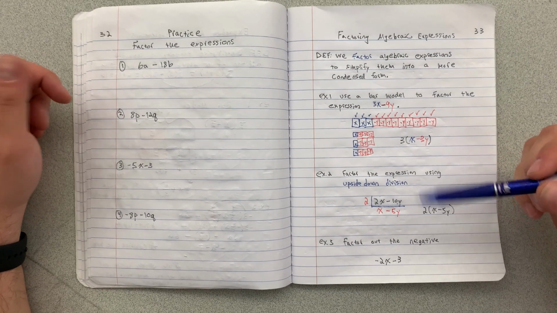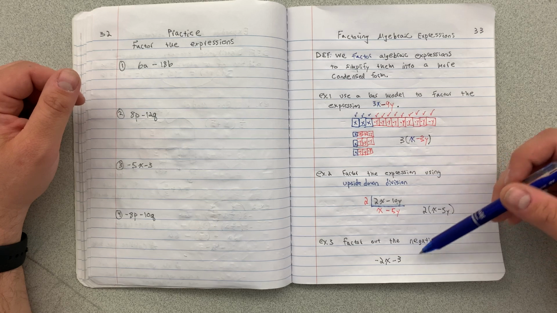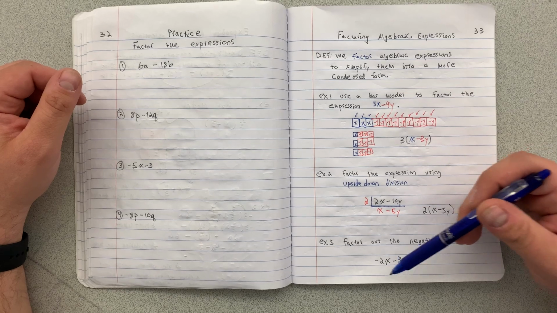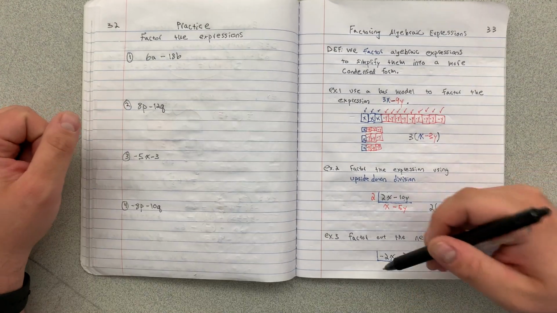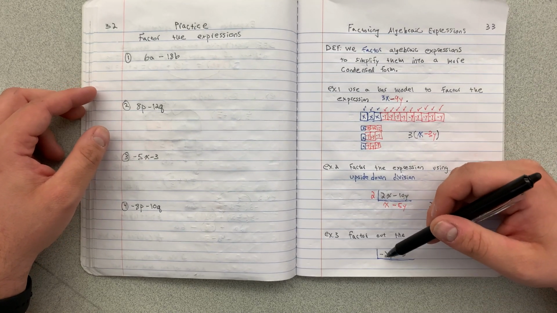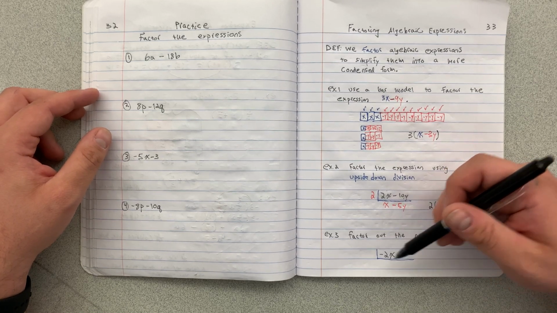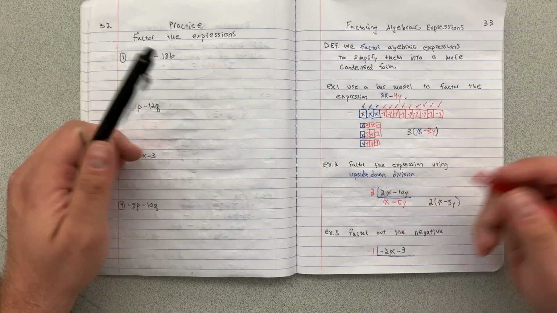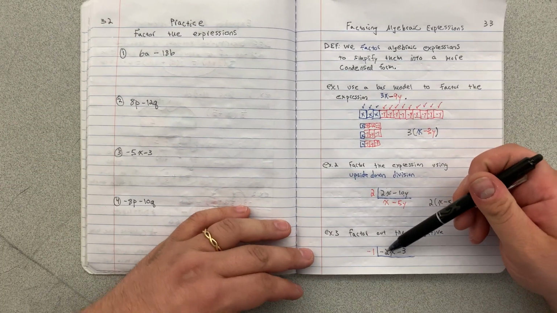My last example is on factoring out the negative. So we have negative 2x minus 3. Generally, we don't want to leave our first term as a negative number, so we're going to do upside down division again. So we draw the upside down division symbol, and because we don't like to start our expressions with a negative coefficient, we're going to take out a negative 1. And sometimes you can take out a negative 2 or a negative 3. Anything you can do to take out a negative number to make this positive.